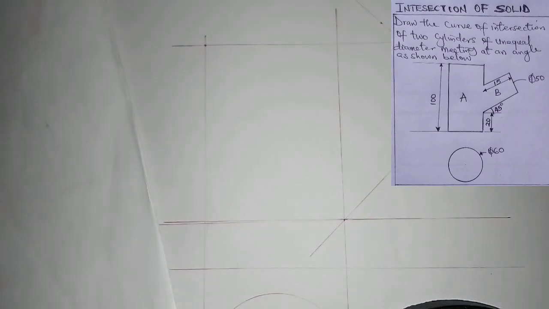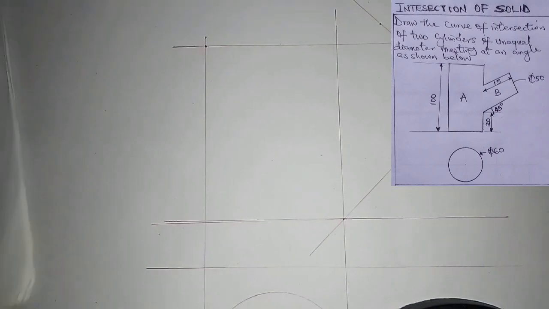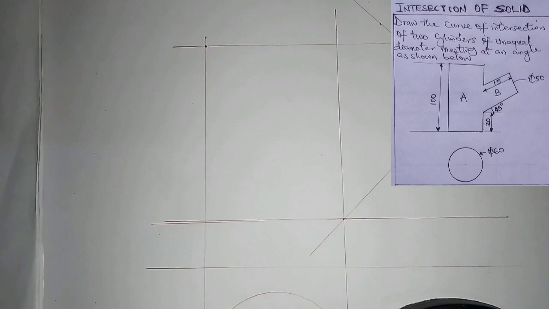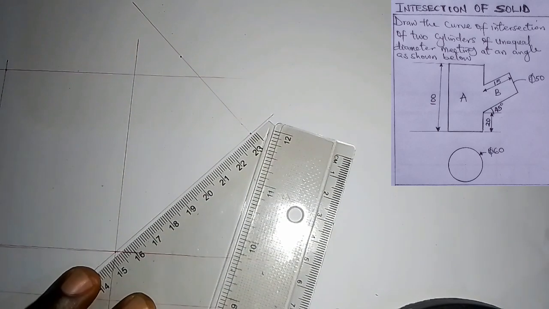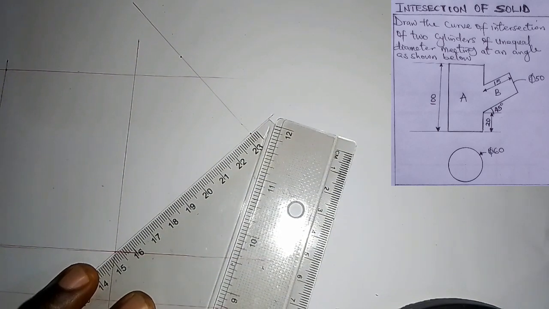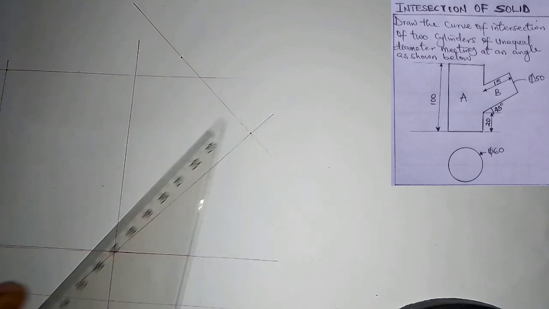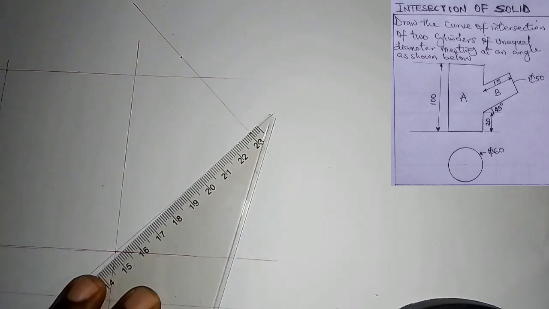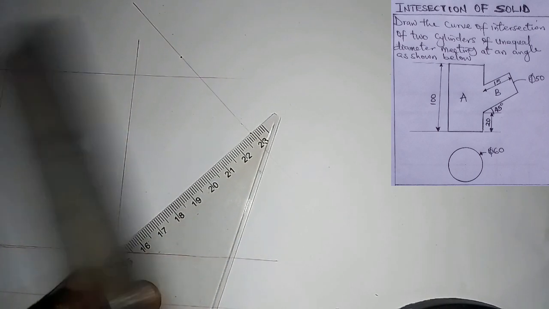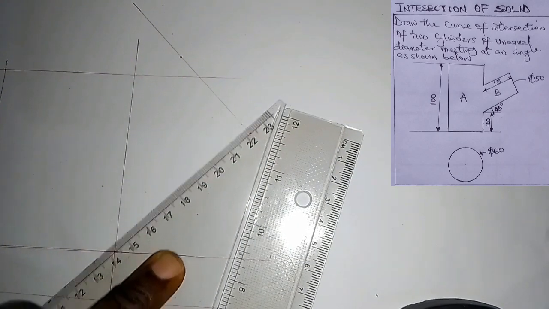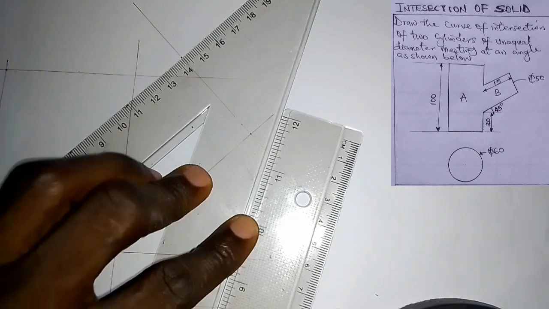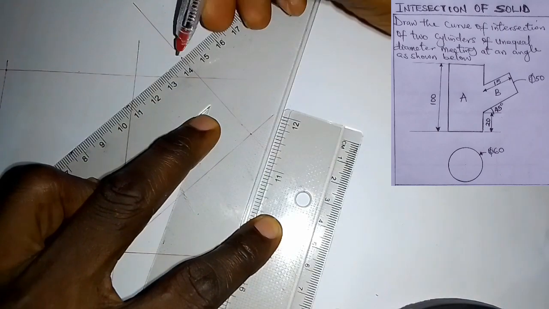Okay, at that point. So the next thing I'm going to do now, I will draw a parallel line to it, to this line. So I'll quickly draw a parallel line to this line this way. I put my set square on this line this way. Okay, place my ruler behind it. Then I will slide until I get to that point, which is 50 that we measured earlier.